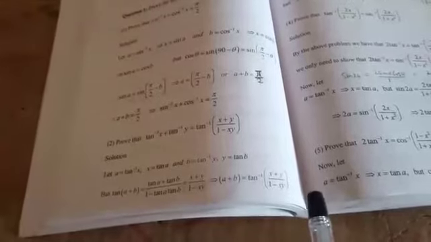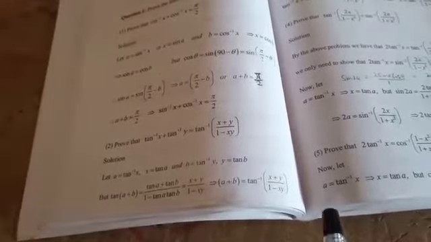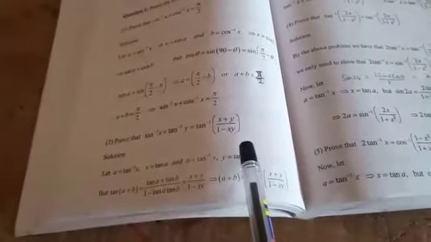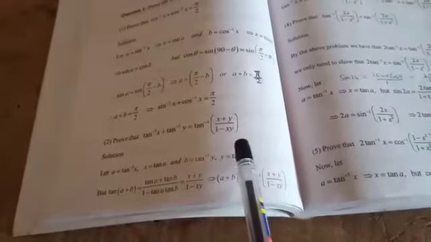In question 2, we have to prove that arc tan x plus arc tan y equals arc tan of x plus y over 1 minus xy.